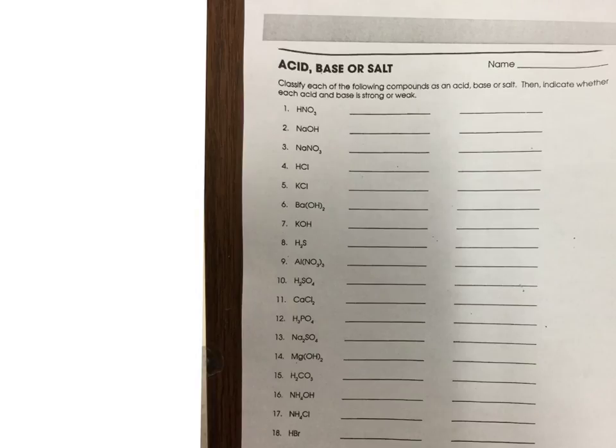All you're going to do today is identify whether that compound is an acid, a base, or a salt. That's it. Okay? And then you're going to tell me, is it a strong acid? Is it a weak acid? If it's a salt, it's not going to have either strong or weak. Okay? Now, how can I tell if something's an acid?